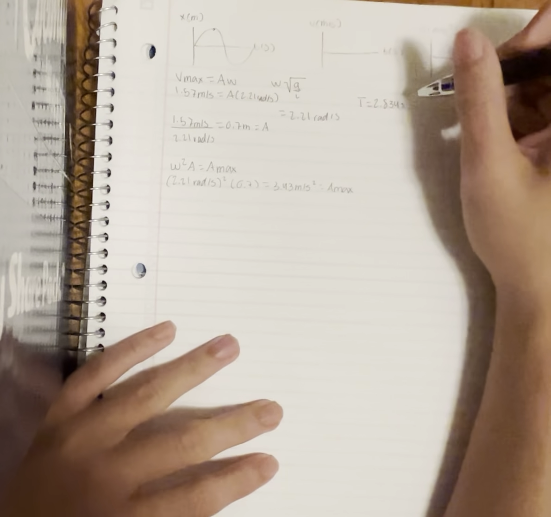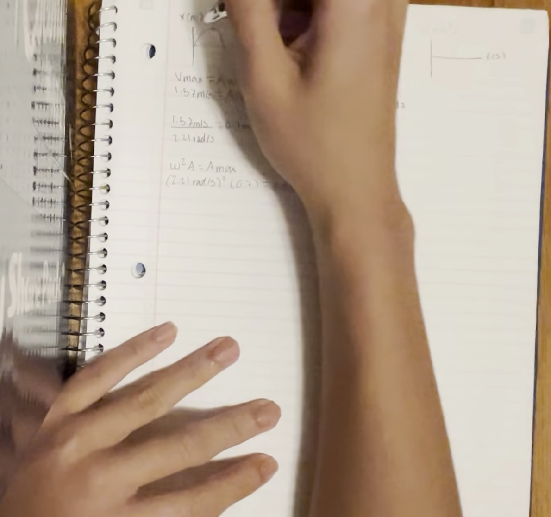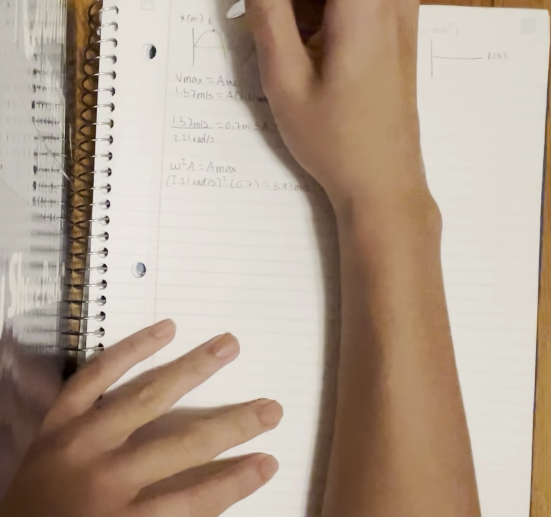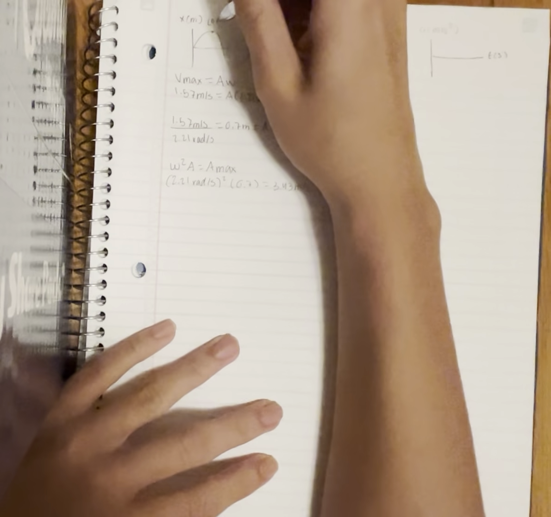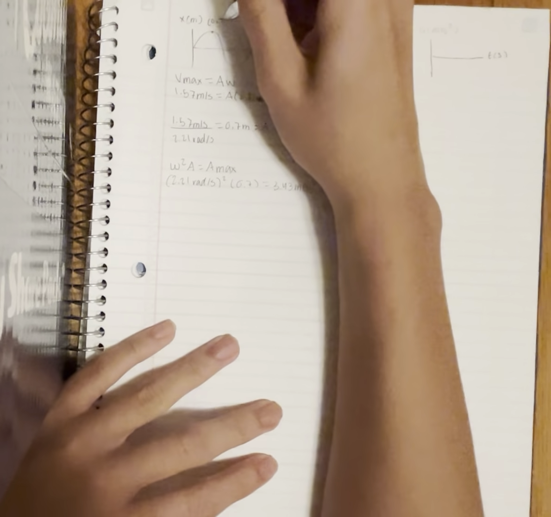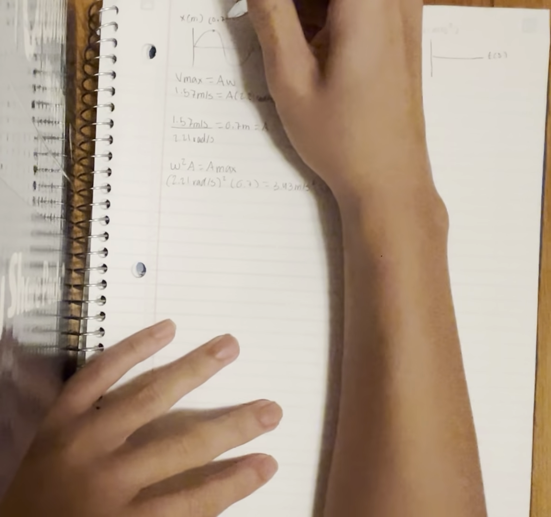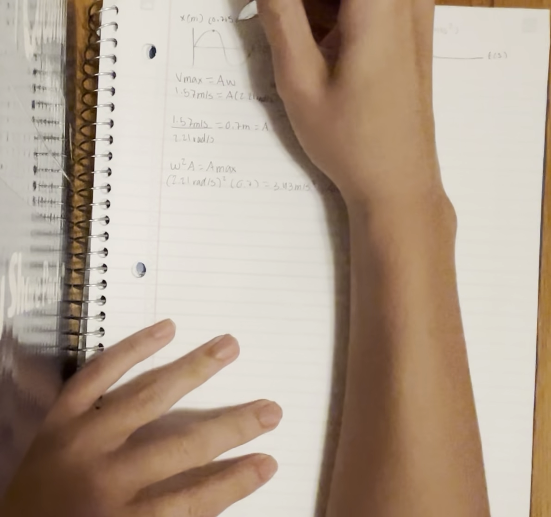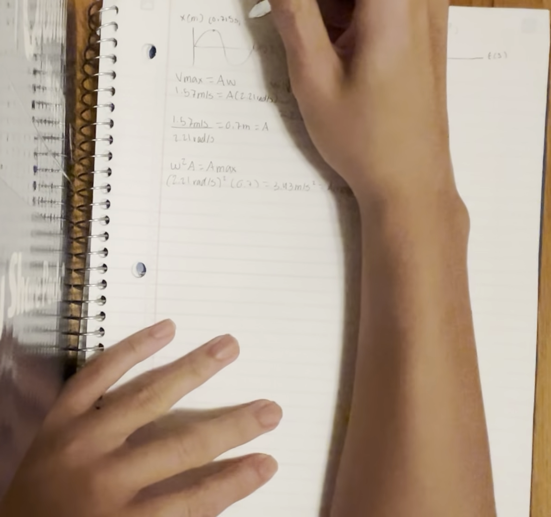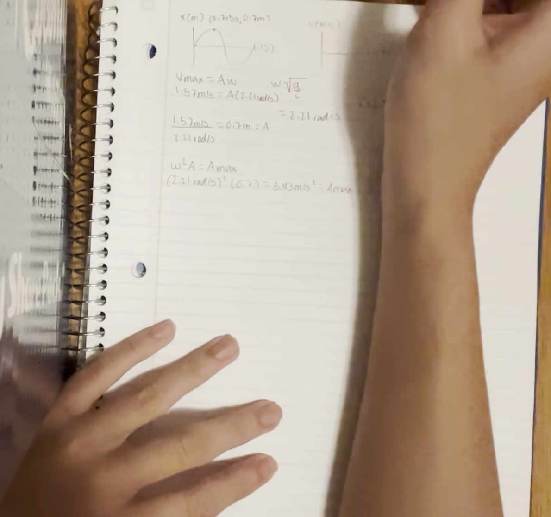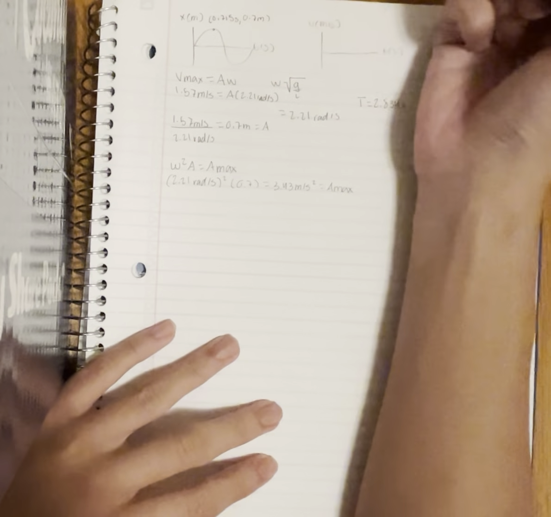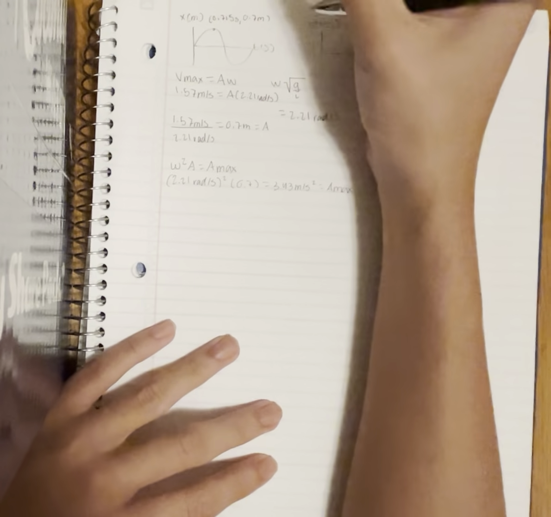Now we know that the amplitude occurs at 0.25 times T, which is 1/4 of T. So that's 0.715 seconds on the x-axis, and 0.7 meters in the y direction. The y-axis represents the meters, and that represents the amplitude.